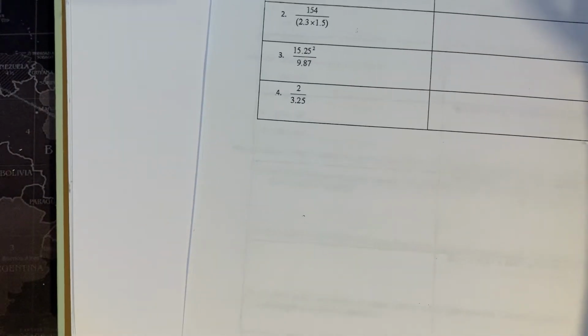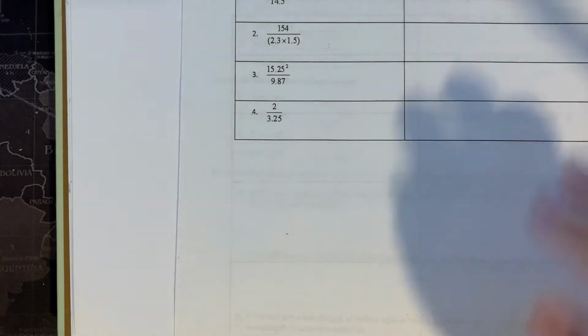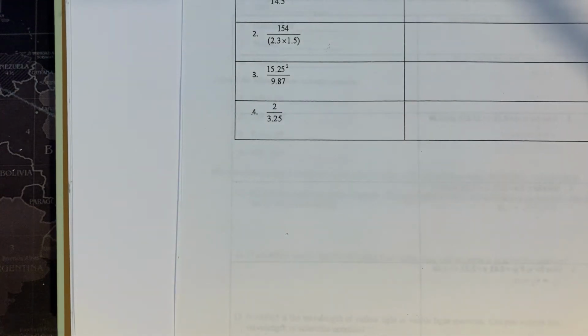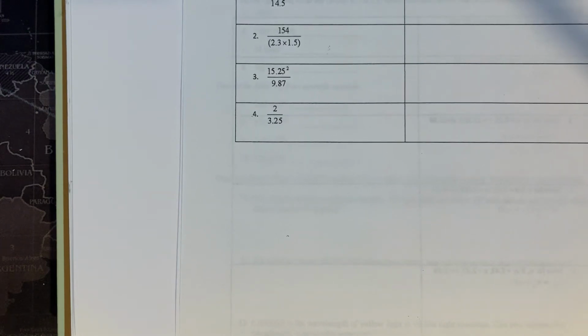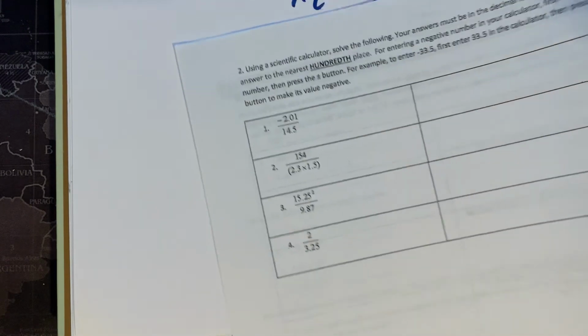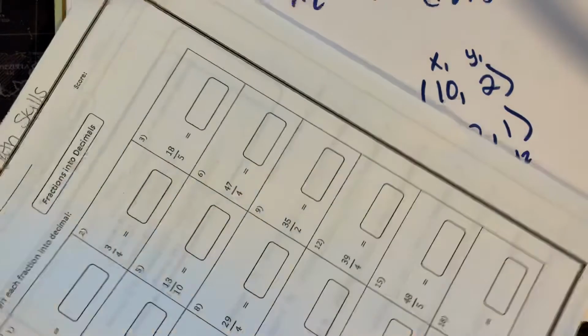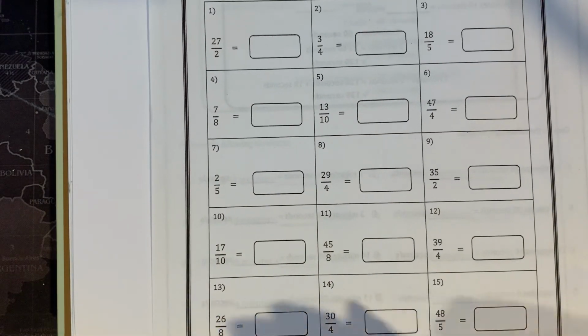If you guys have any questions, feel free to send me a message on Remind. But that is all the basics for unit 1. For unit 2, I'll have more videos to break everything down. That's coming up. Remember, your packet is due the day of the exam, which is Thursday. So make sure you study.